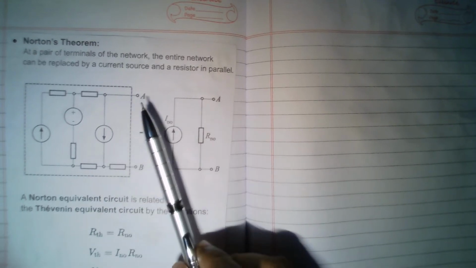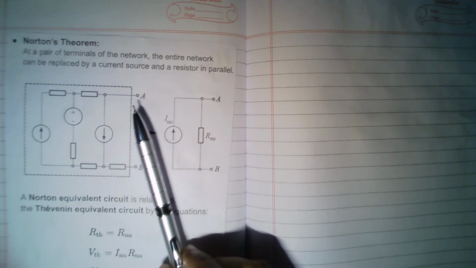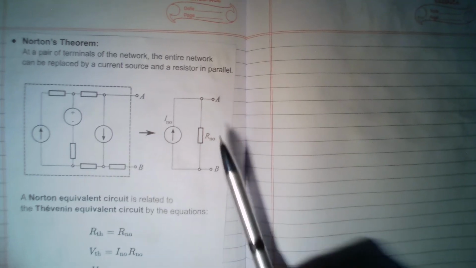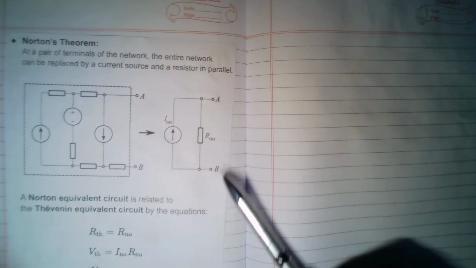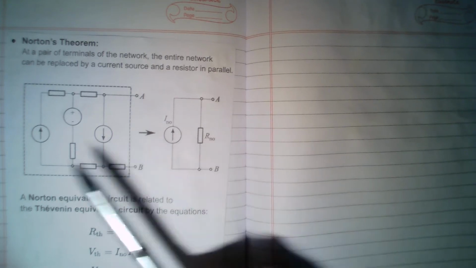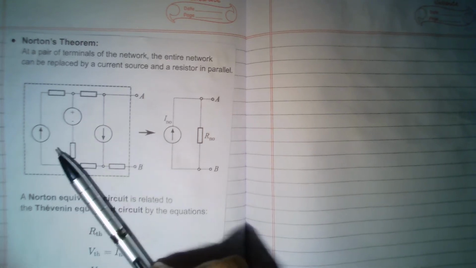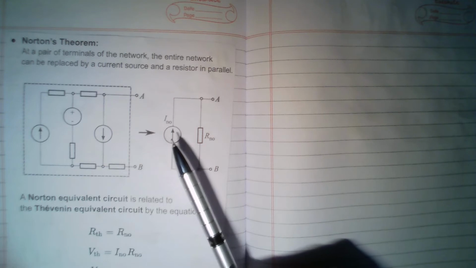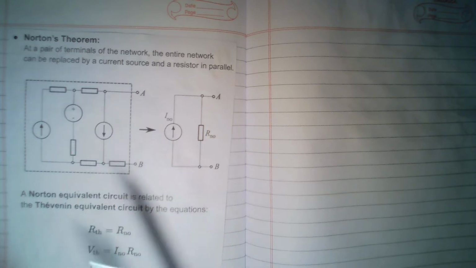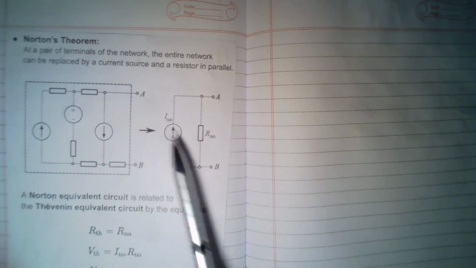In other words, if I connect a particular resistance between A, B, how much current will flow and how much voltage there will be in this circuit, the same behavior, the same amount of current, the same amount of voltage, the same amount of power, everything will be the same in this simpler circuit. So basically it is like a circuit simplification. A complicated big circuit can be simplified into a simple current source in parallel with a resistance. This is what Norton's theorem is. Now, how do we evaluate the values of I_N and R_N?